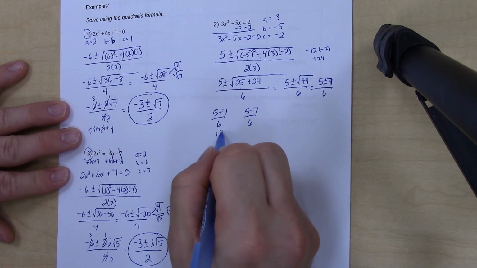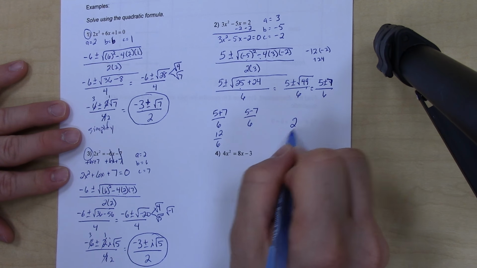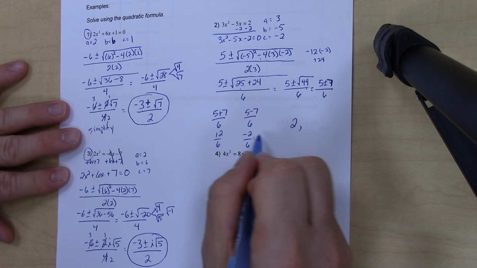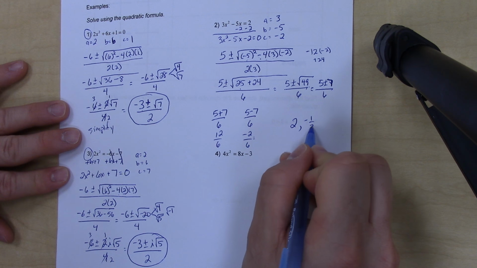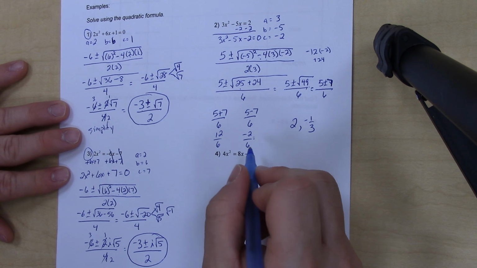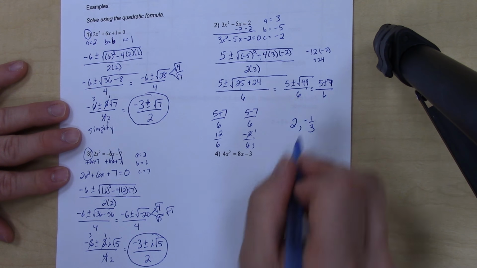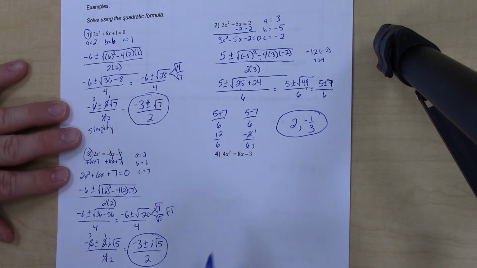Okay, well, that's 12 over 6, which is 2. That's negative 2 over 6, which reduces to negative 1/3. Not 3, not negative 3. The 3's on bottom because I take 2 out of there and 2 out of there to get to that. And that, ladies and gentlemen, is our 2 answers.